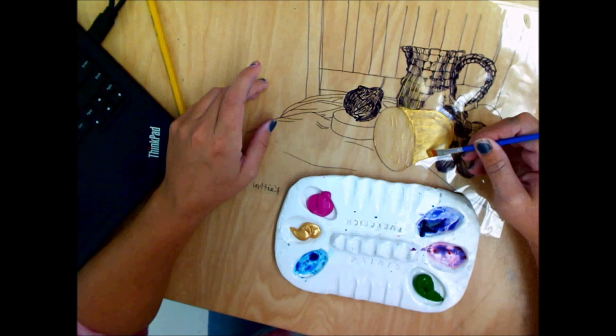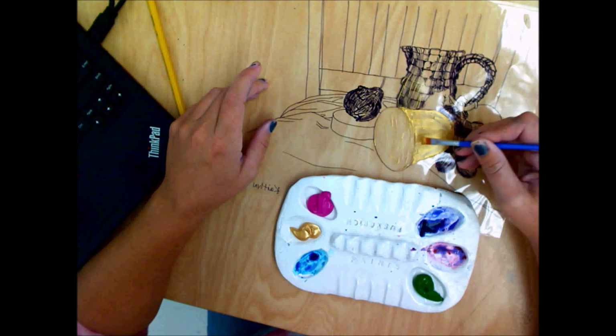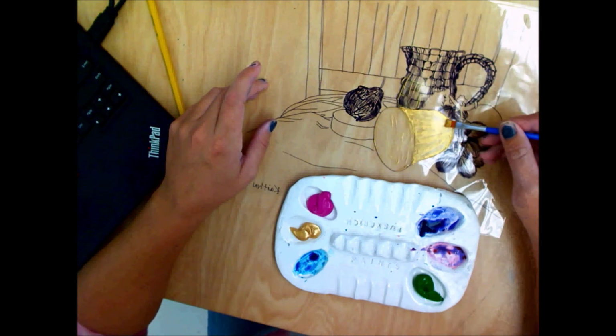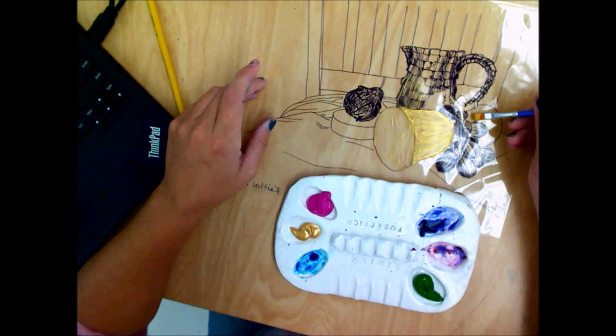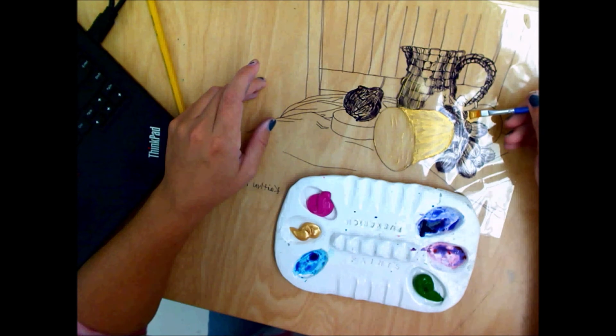Try to spread this out to make it neater, and then I'm going to let it dry before I do another. This is also part of that cup and object.